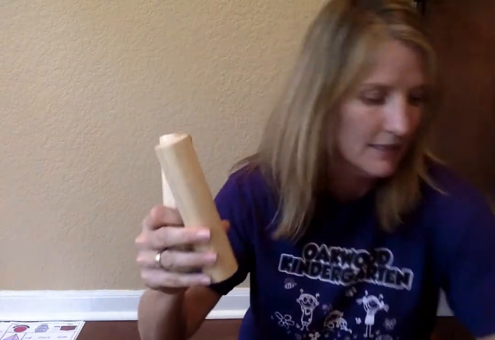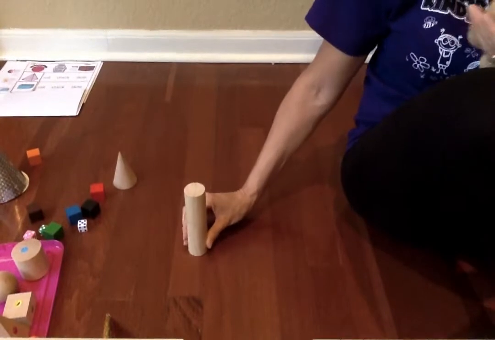Stack. Ooh, I got these. All righty, I got these from my blocks. If you have some blocks at home, you might have them too. Let's see if our cylinders can stack.